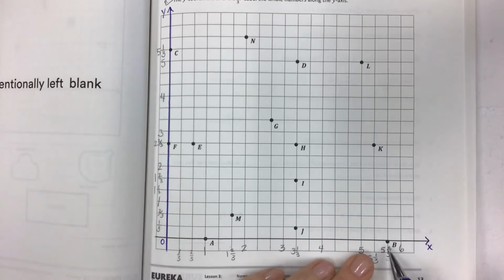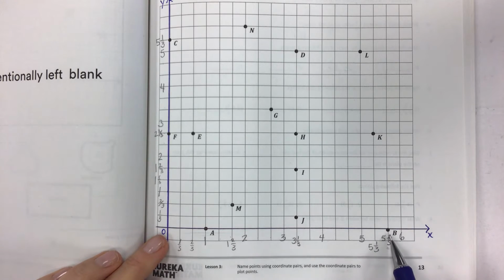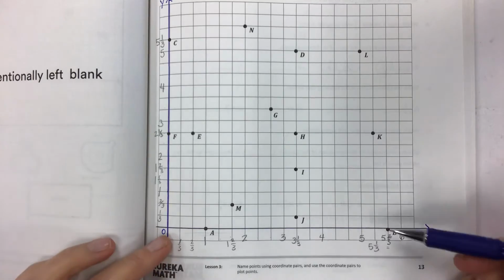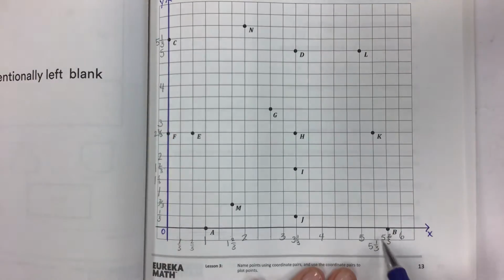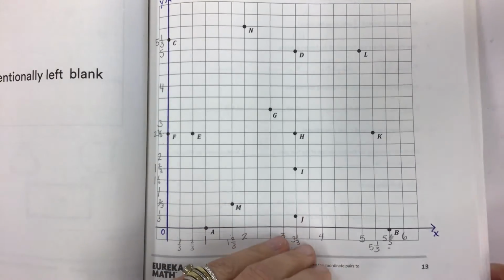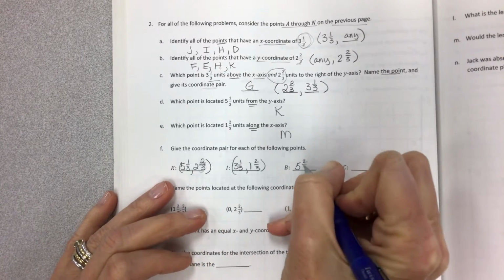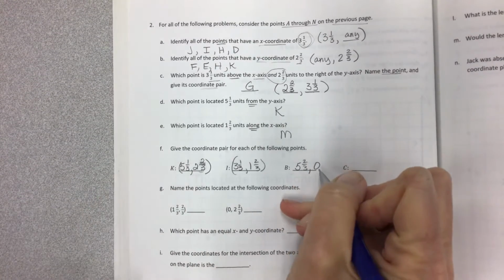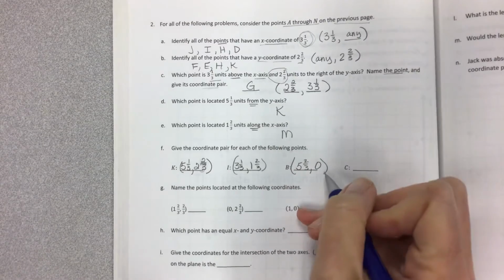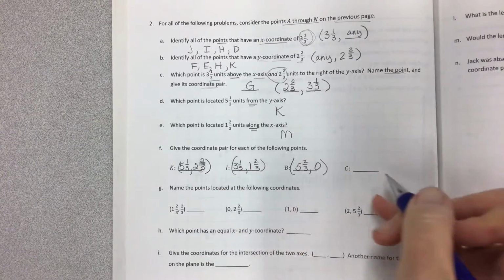Point B. Now B was one of the ones we first put our x-axis through. So we know that we have to travel on x, but we do not have to travel on y. So the x-coordinate is 5 2/3, but the y is 0, because we do not go up, we do not go down. There's no up or down for y, so that's why the y is 0.